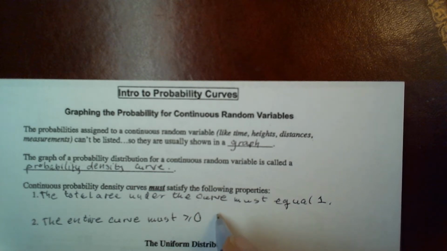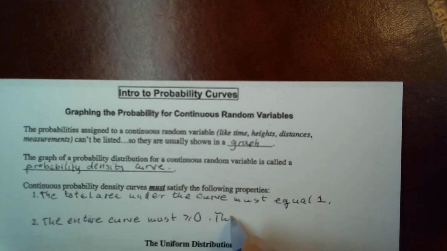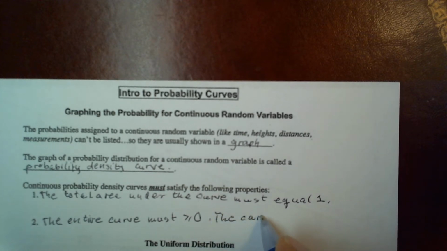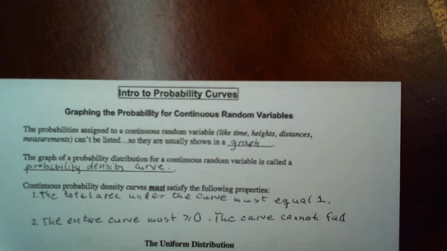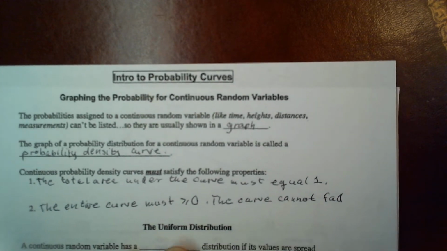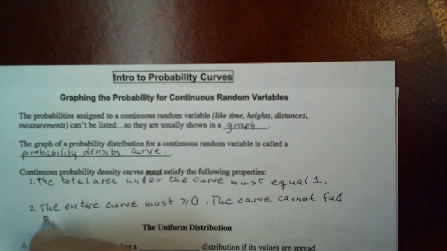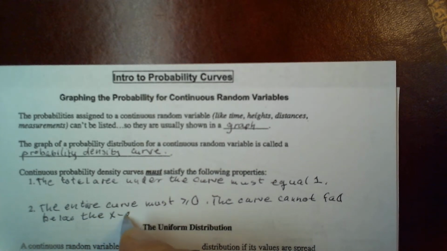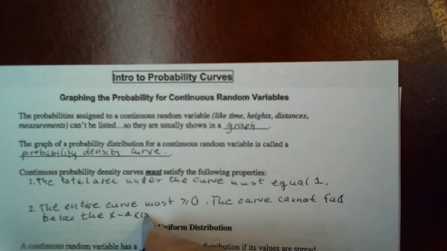In other words, the curve cannot fall below the horizontal or x-axis. So in other words, a function is never negative.